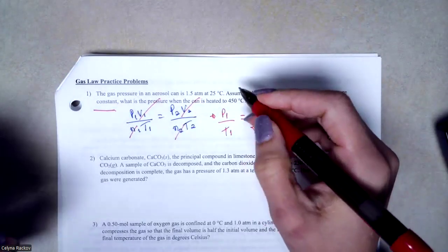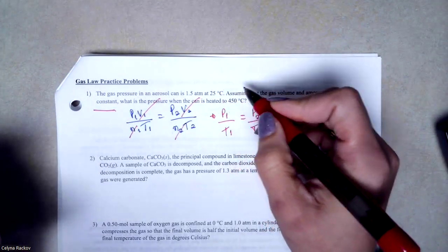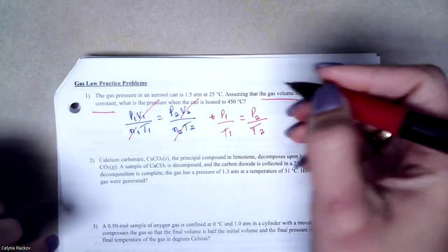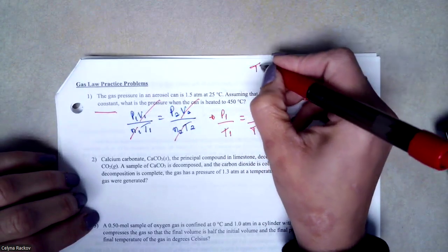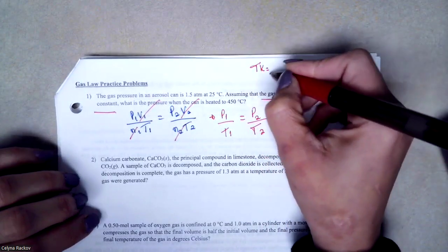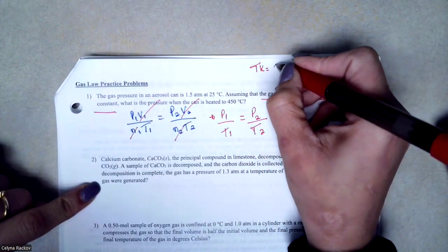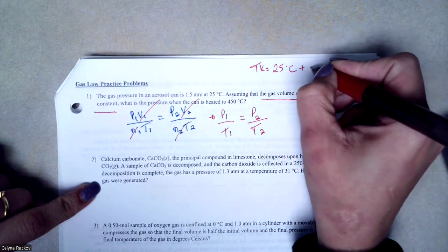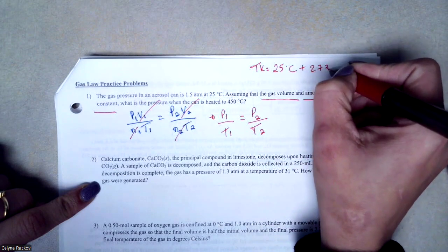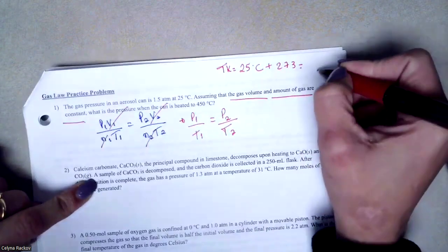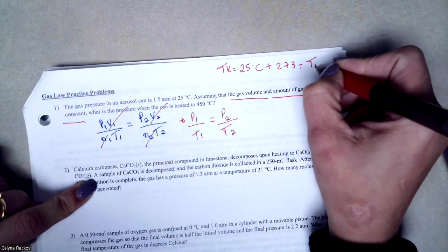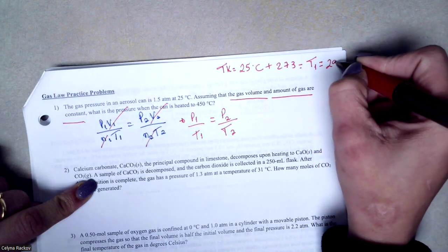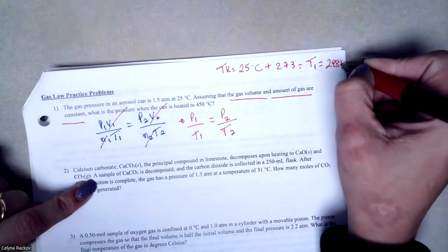But first thing, the temperature in Celsius needs to be converted to Kelvin. How do we go from Celsius to Kelvin? So the T1, right? 25 plus 273. So T1 will be 298 Kelvin, right?